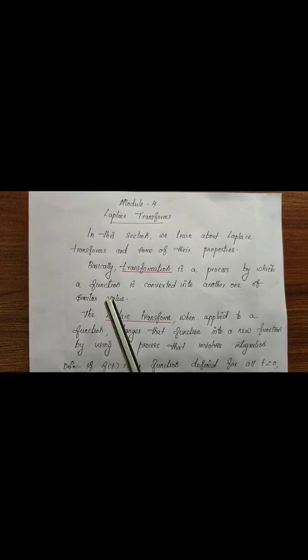Module 4, Laplace transforms. In this section, we learn about Laplace transforms and some of their properties. Basically, transformation is a process by which a function is converted into another one of similar value. The Laplace transform, when applied to a function, changes that function into a new function by using a process that involves integration.